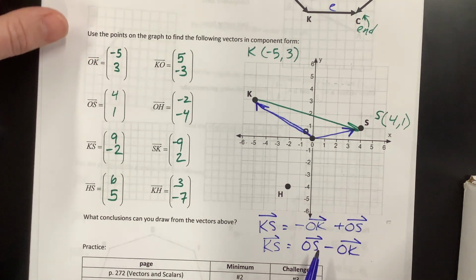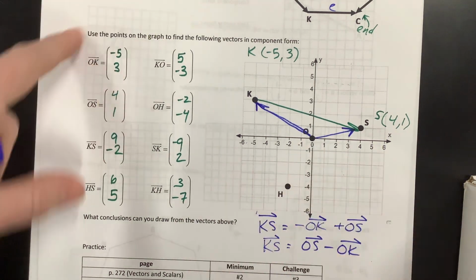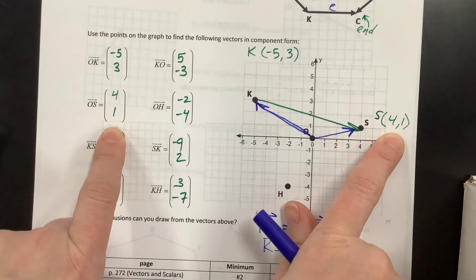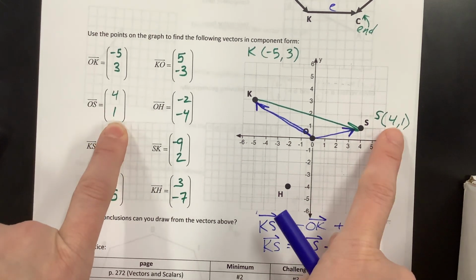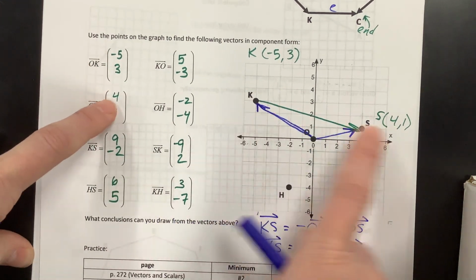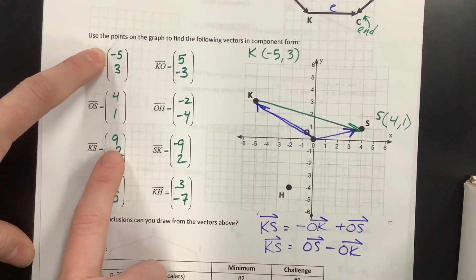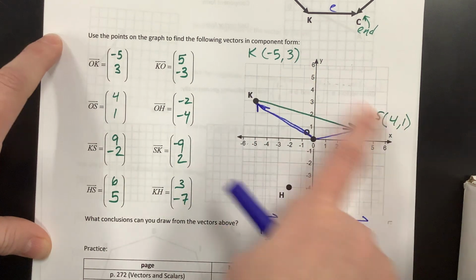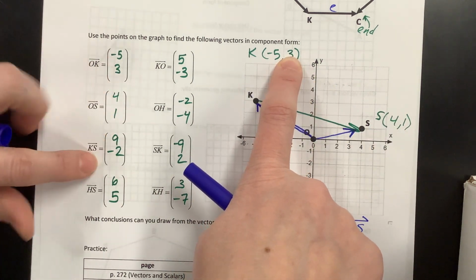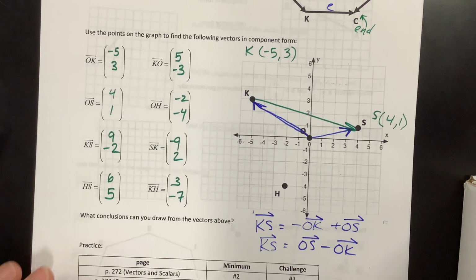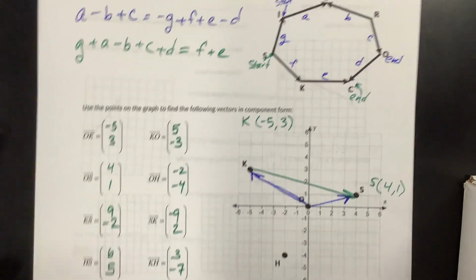Vector OS is the same idea as the coordinates of S, but I've written them in different notation because they're different. Then I take that vector and subtract: I take where I end minus where I began. So 4 minus -5 equals 9. 1 minus 3 gives me that -2. And that's how we find a vector in component form if we know the two coordinates. All right, go practice. We'll see if I make another video.